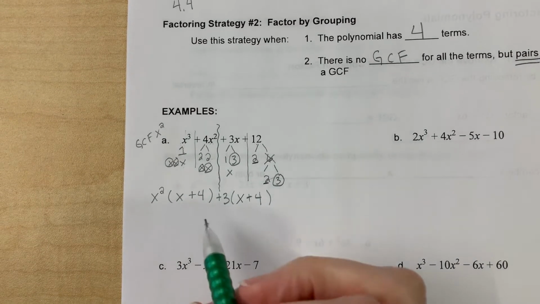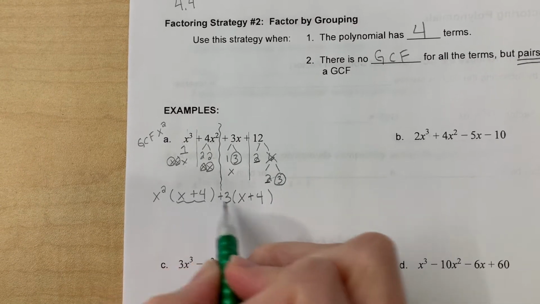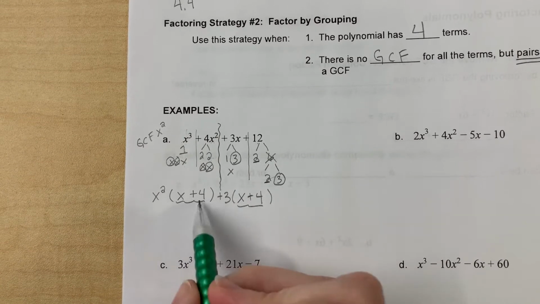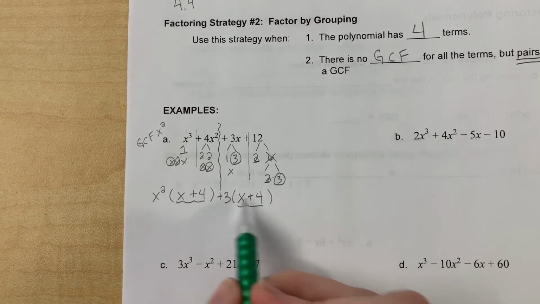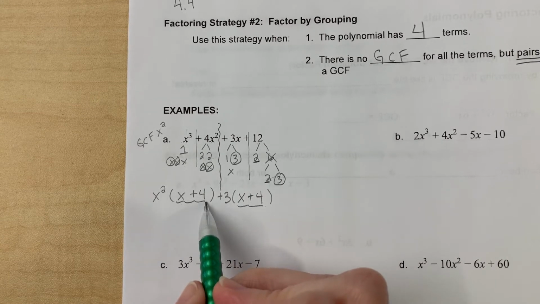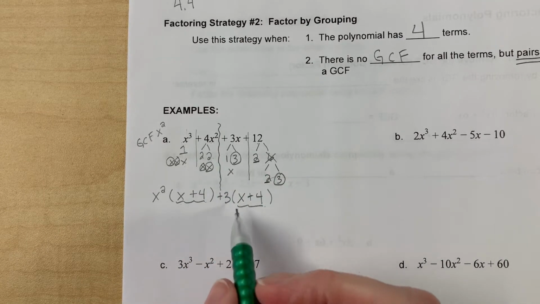Now this is where, when we did one of these in class, we talked about how I have these matching factors. Remember? When you're doing factoring by grouping, you should end up at this step with these matching factors, x plus 4, x plus 4. If you don't end up with those, then you messed something up. You should go back and check your factoring up here.